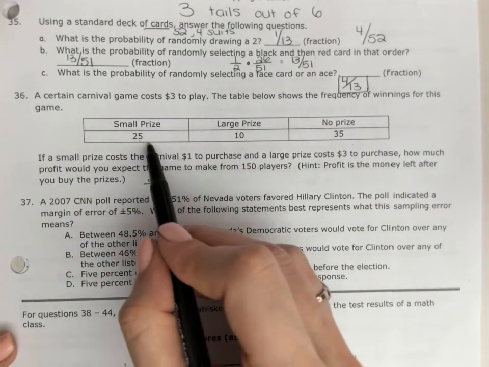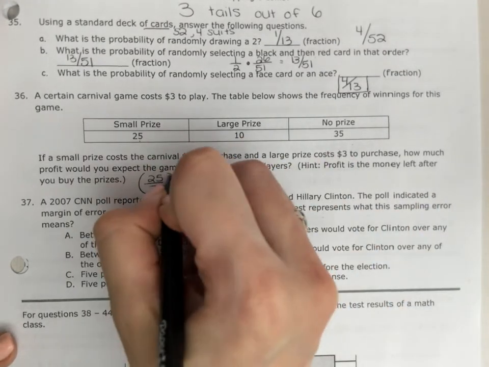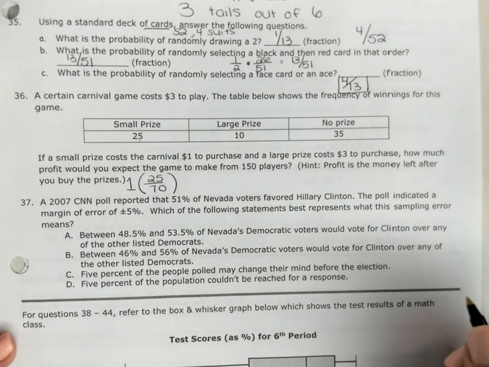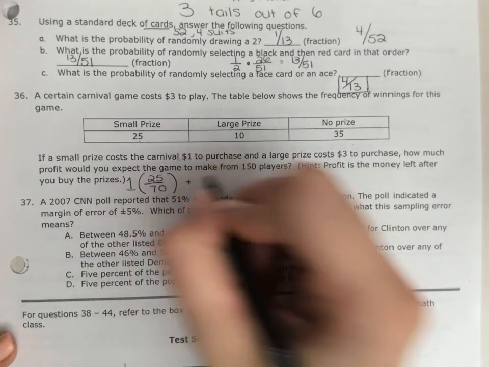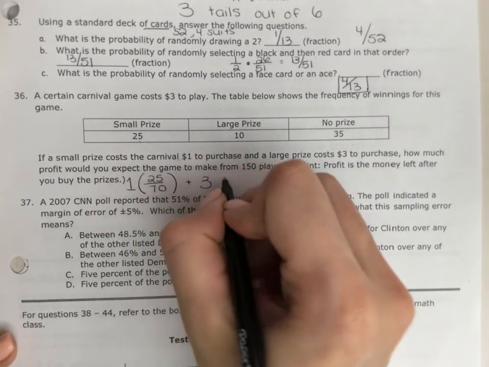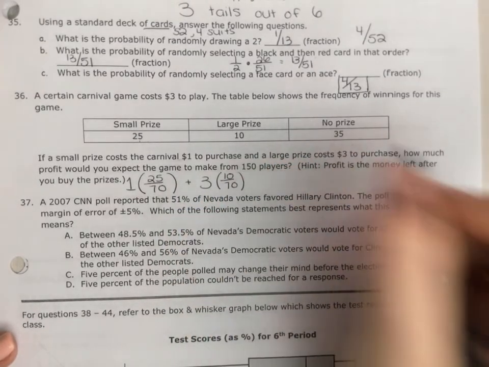I add these up. 25, 35 plus 35 is 70. And those players I'm anticipating on paying $1 for the small prize. Plus, for the large prize, I'm having to pay $3, and it's 10 out of 70. I don't pay anything for the no prize.